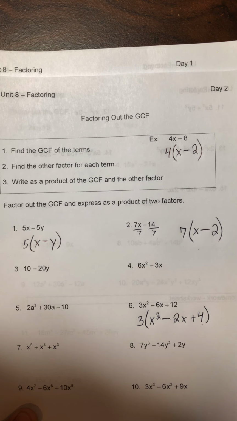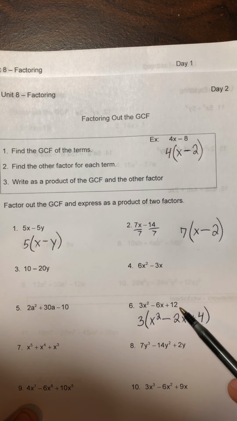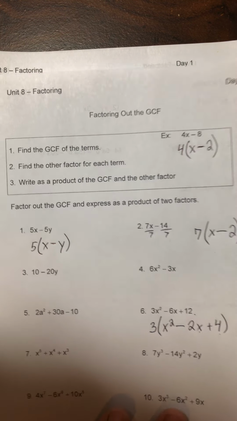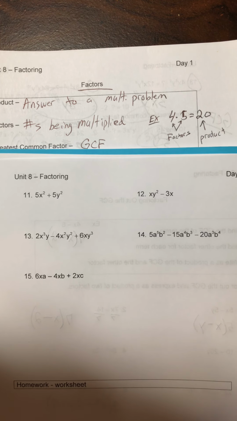All right, you can always check your work. All right, distribute this back out. You should have the same thing. All right, factoring is just rewriting it differently. It's still the same thing, written differently. All right, they get a little more challenging, but practice will help. Day 2. All right, it's just more and more the same. Try the rest of the notes in the homework.